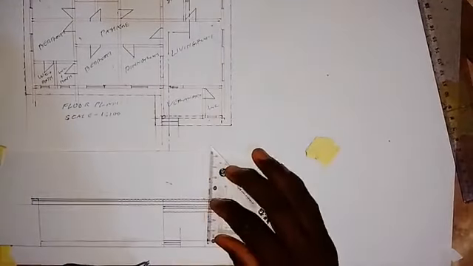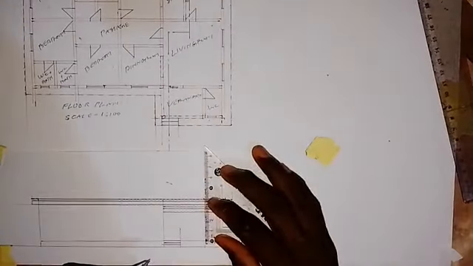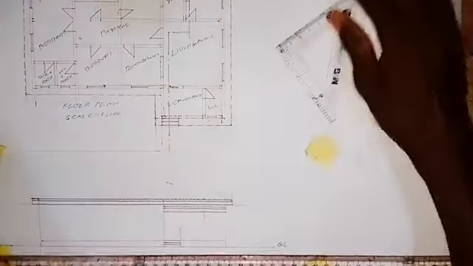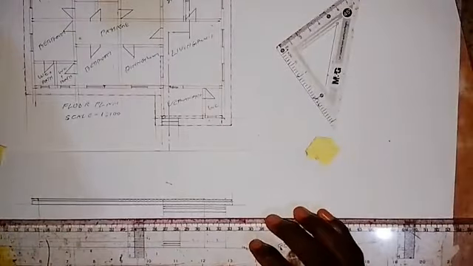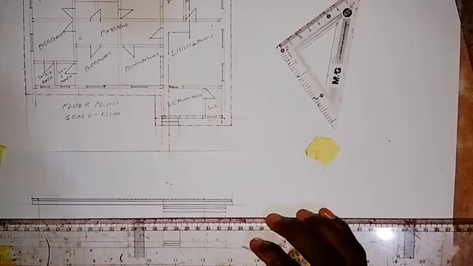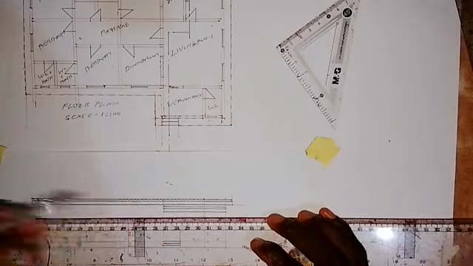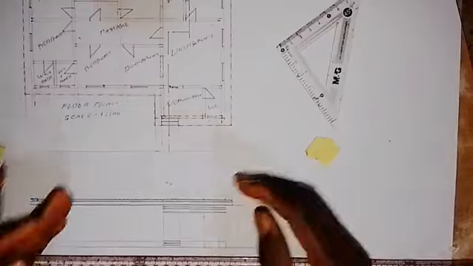So from this floor level here in the veranda, we take a measurement of 2,300 millimeters. We are going to draw this as a horizontal line, but I first of all draw it with my red pen. So it goes like this, because it's going to stand on the column.